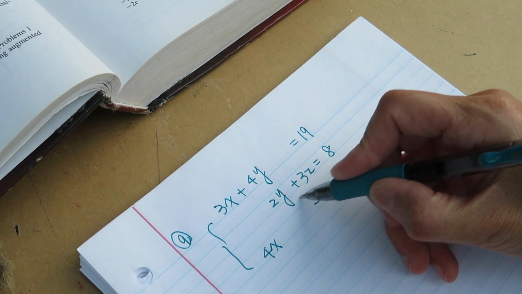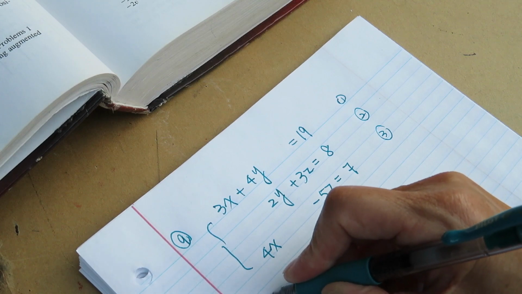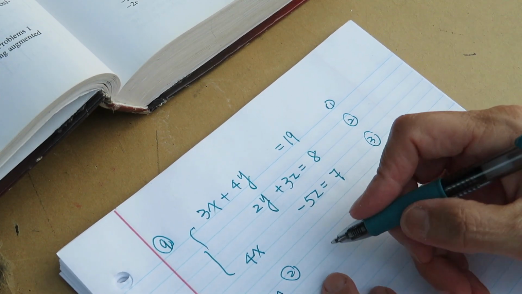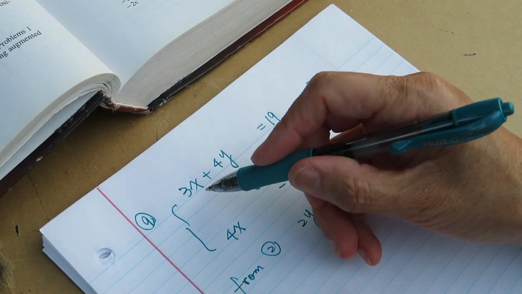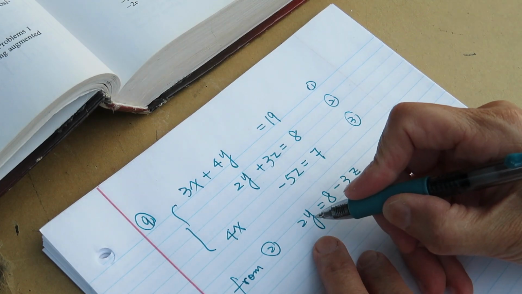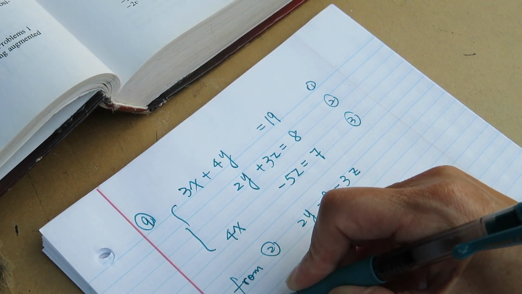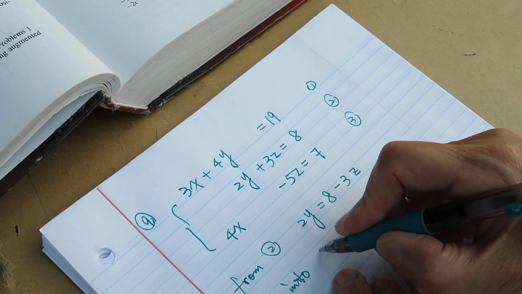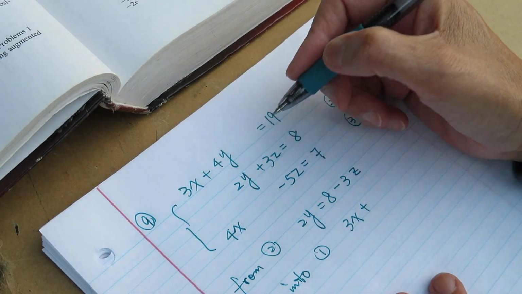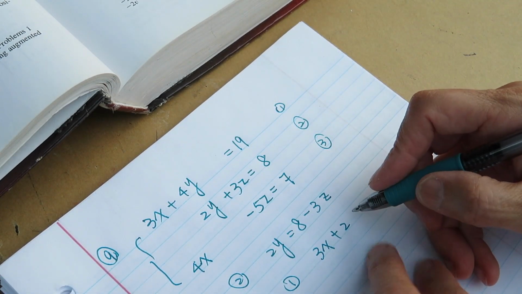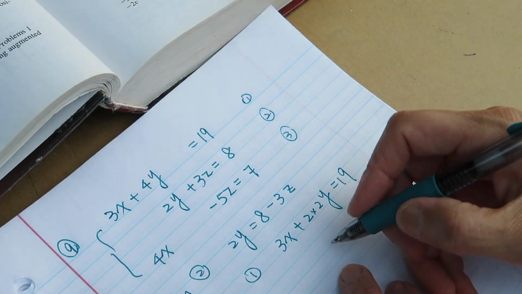That's kind of easy. From equation number 2 you get 2y equal 8 minus 3z, right? And you plug this 2y into the first equation, number 1. So 3x plus 4y. 4y is 2 times 2y, right? 2 times 2y equal 19. What do we get?